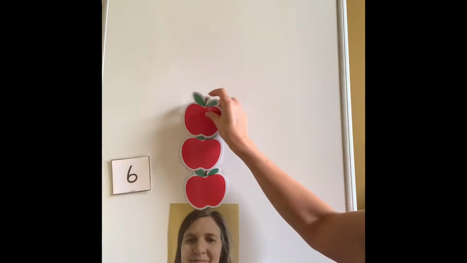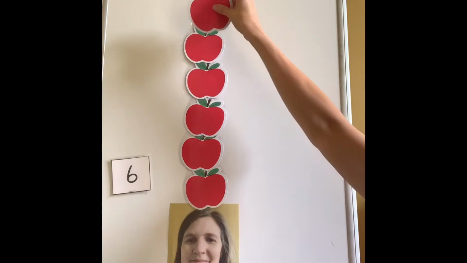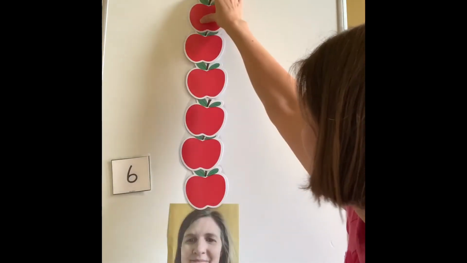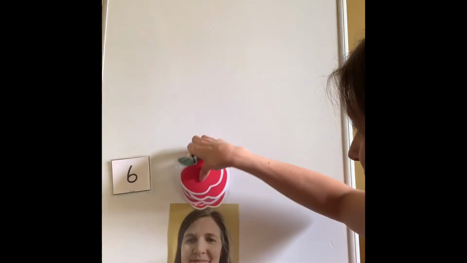I'm going to pick another number. I got number 6. It comes right after number 5. 1, 2, 3, 4, 5, 6. Here we go. Help me count. Ready? 1, 2, 3, 4, 5, 6. Oh my goodness, look at that tall pile of apples on my head. That's a lot of apples. Goodness me. Let's take them down. 1, 2, 3, 4, 5, 6.